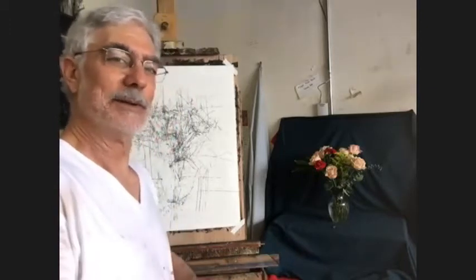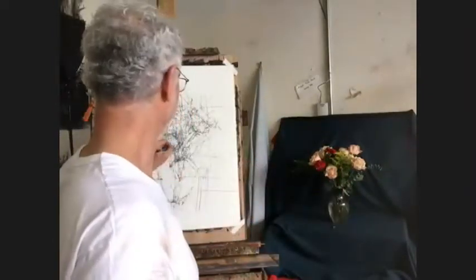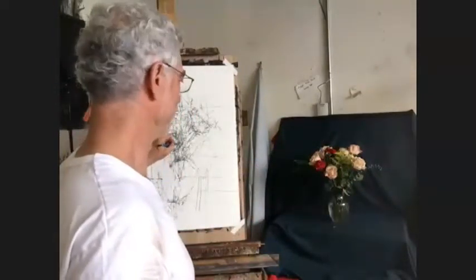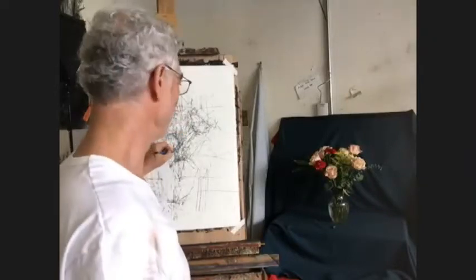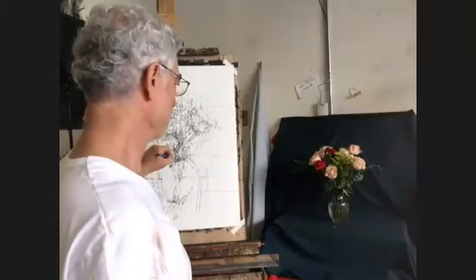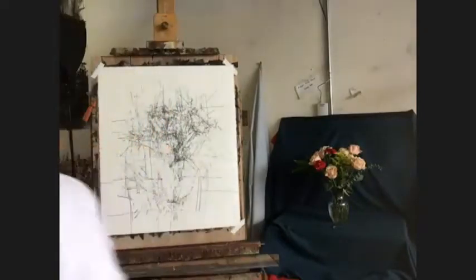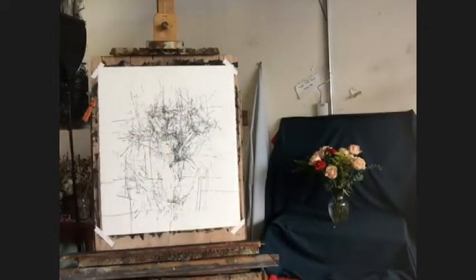And the bonus is I get these drawings and paintings, these objects. Great. It's nice. Give them as gifts. Put them on the fridge.